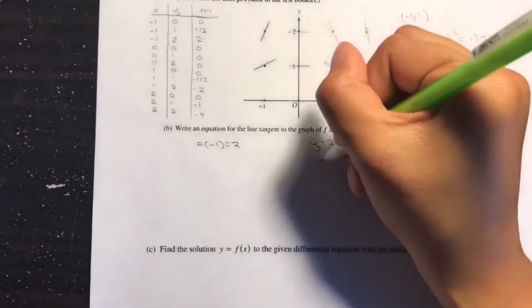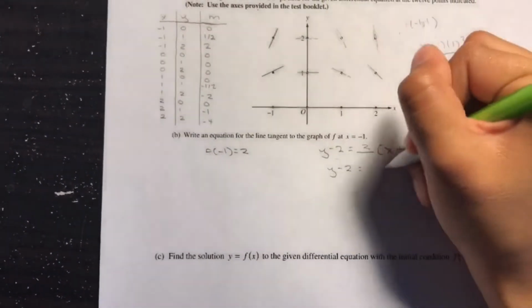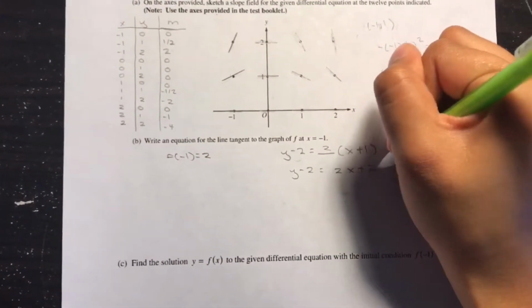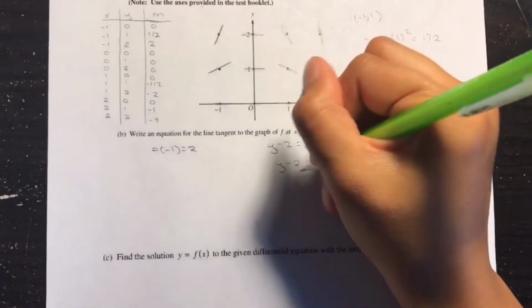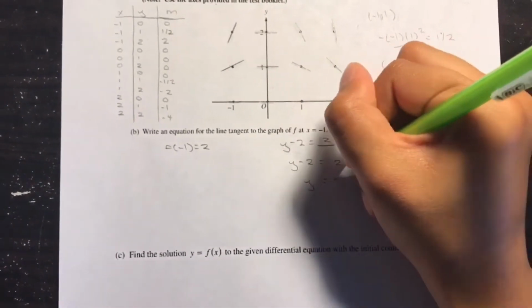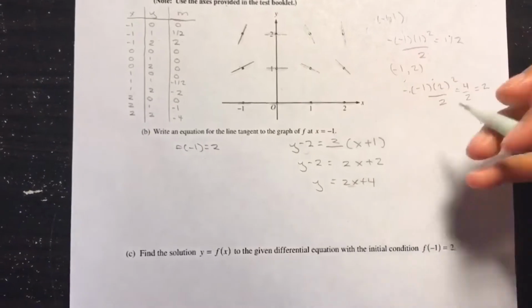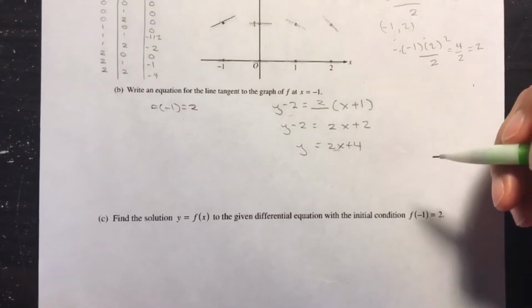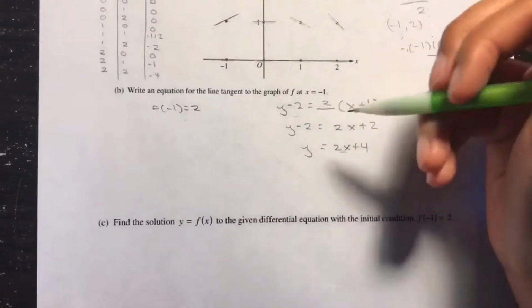So that would be our slope. If we were to simplify that, that would be our equation for the line tangent to the graph of f at x is equal to negative 1.